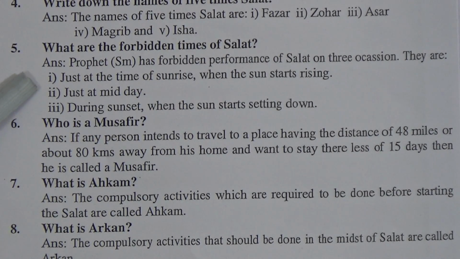It means this is the early morning when you are performing the Fajr prayer. After performing the Fajr prayer, the sun is rising. So for maybe 10 or 15 minutes you cannot perform Salat. Then just at midday, I mean when the sun will be fully direct over our head in the sky, then you cannot perform the Salat, and then when the sun is setting down.